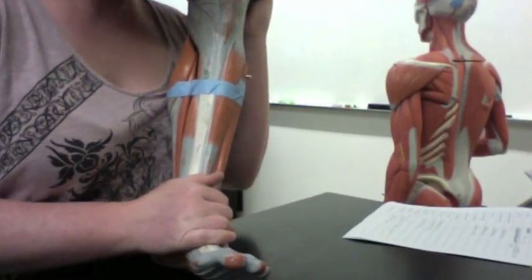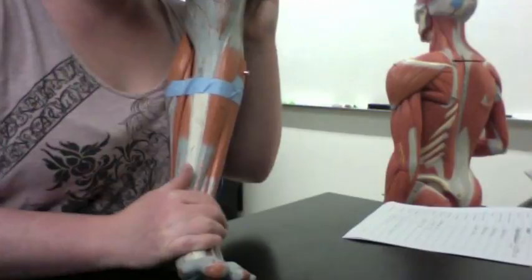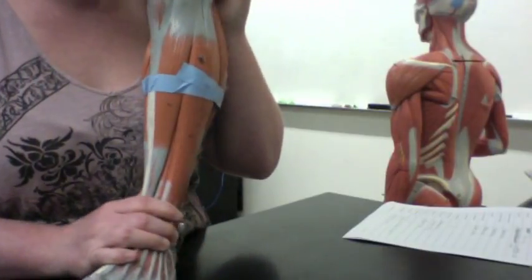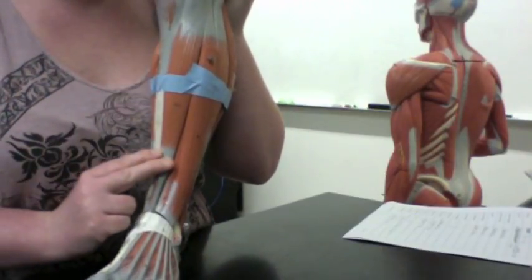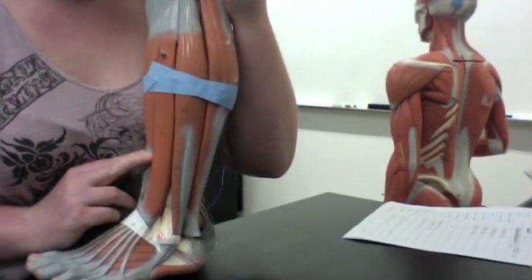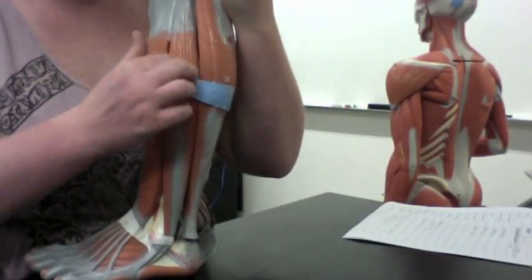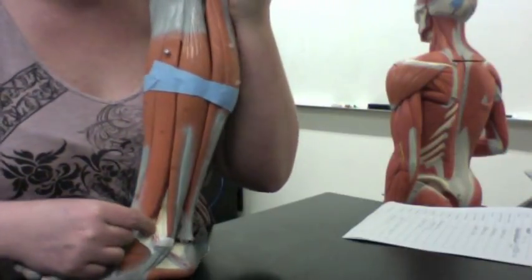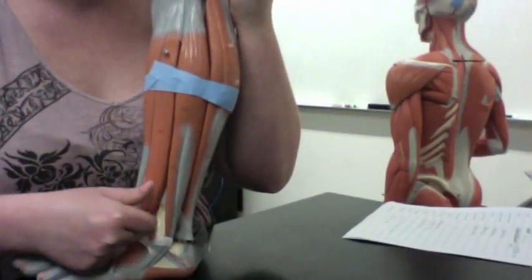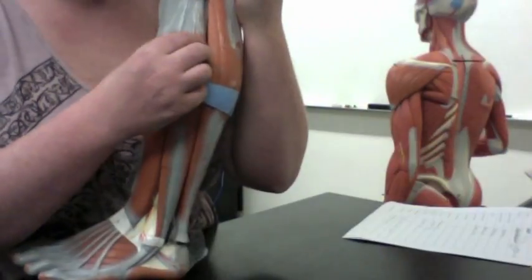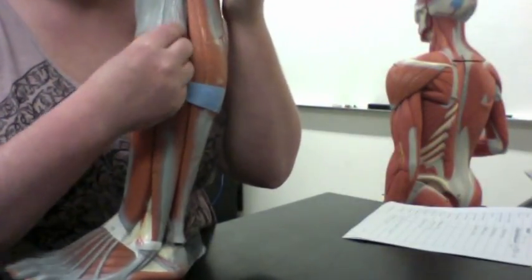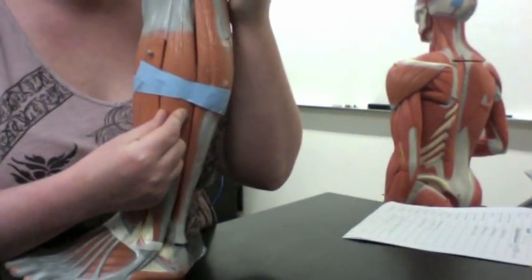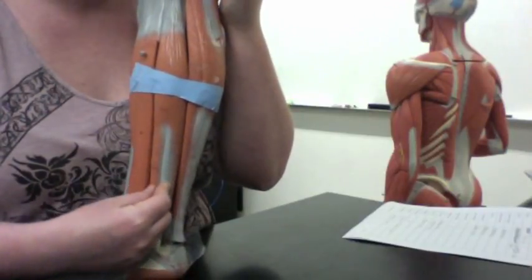Okay. Next, we have the fibularis longus. So this kind of makes sense. If we have our tibialis anterior along the tibia, your fibularis longus is going to be along the fibula, and we all know that the fibula is more lateral. You can even see the fibula poking out a little bit right here. So there is the fibularis longus and the fibularis brevis. So the fibularis longus is the upper portion, the fibularis brevis is the lower portion.